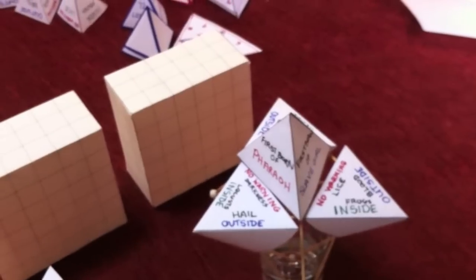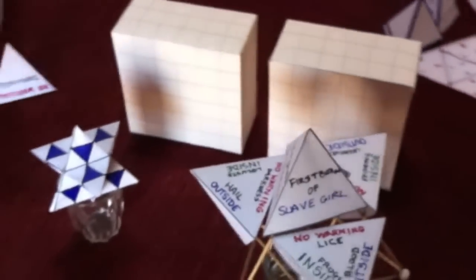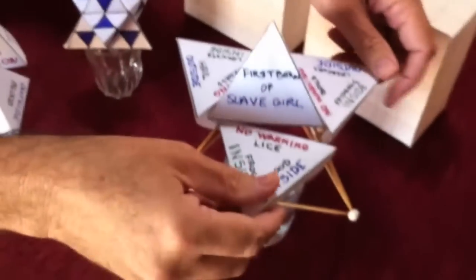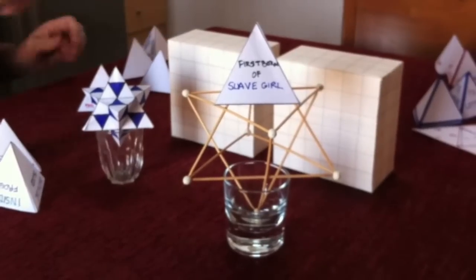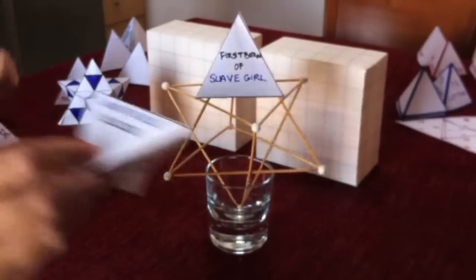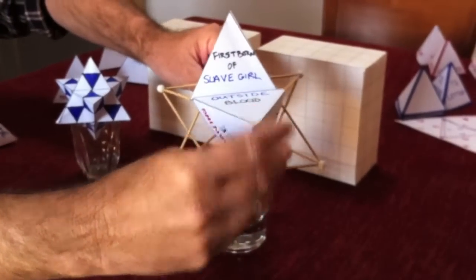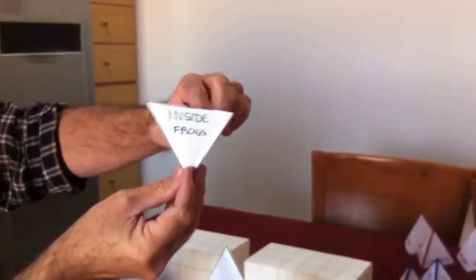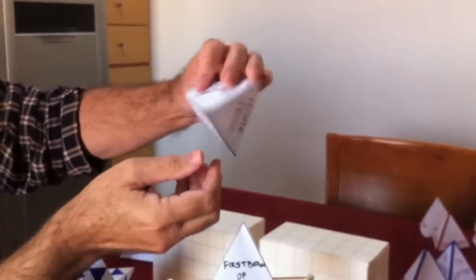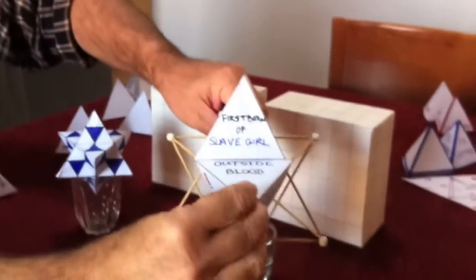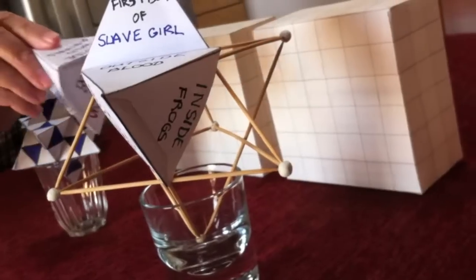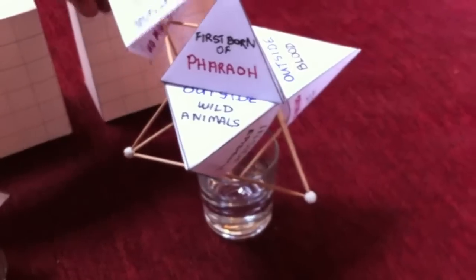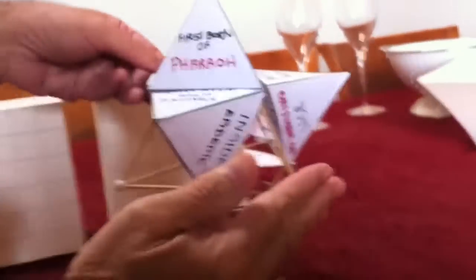And we can also represent this three-dimensionally simply by changing our models here. And I'm going to do that right now. And we'll put on the three-dimensional versions. The first plague was outside, the plague of blood. In this particular case, the next one, you see how we have it on each of the three sides now. So we're representing it three-dimensionally, but we get the same result. So now we have it in three dimensions.